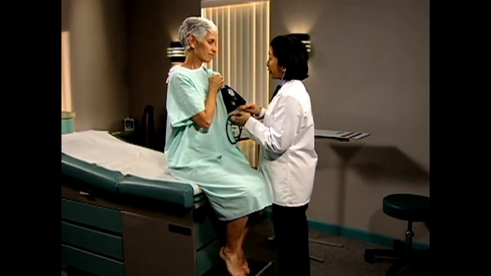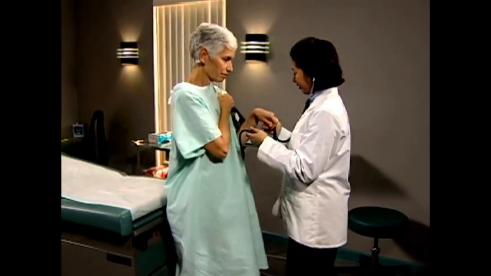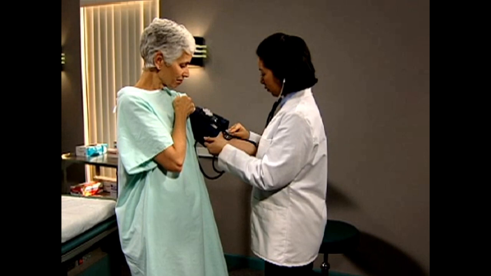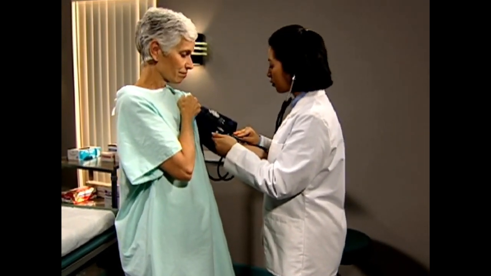I'm going to take your blood pressure again. If you suspect orthostatic hypotension, also take the blood pressure with the patient standing. And if the diastolic pressure in the arms is above 90, also measure the blood pressure in the legs with the patient supine.